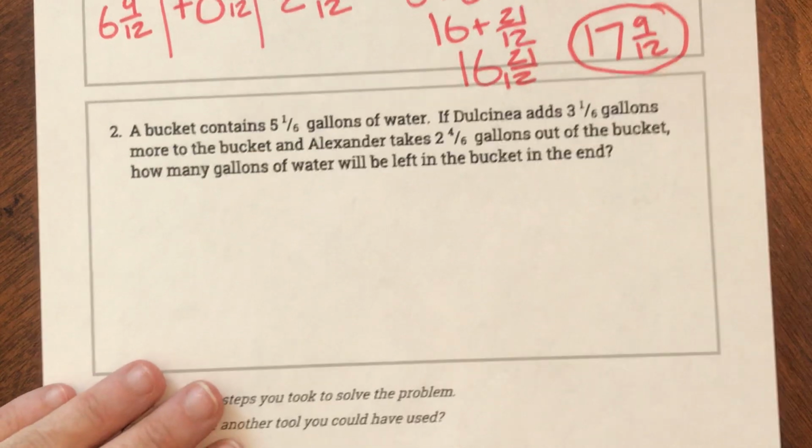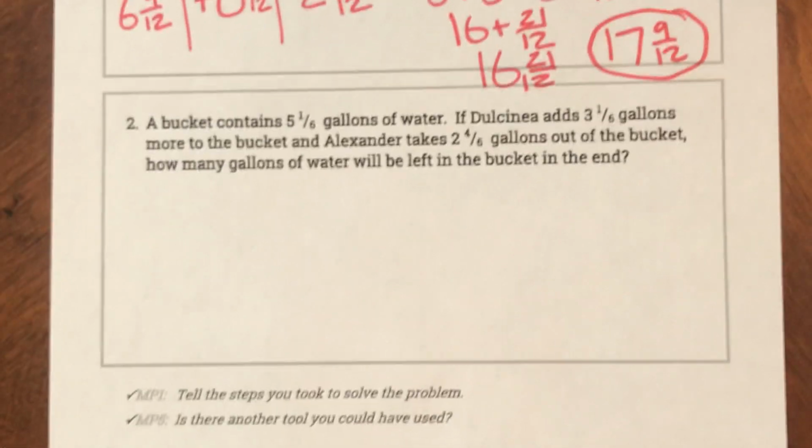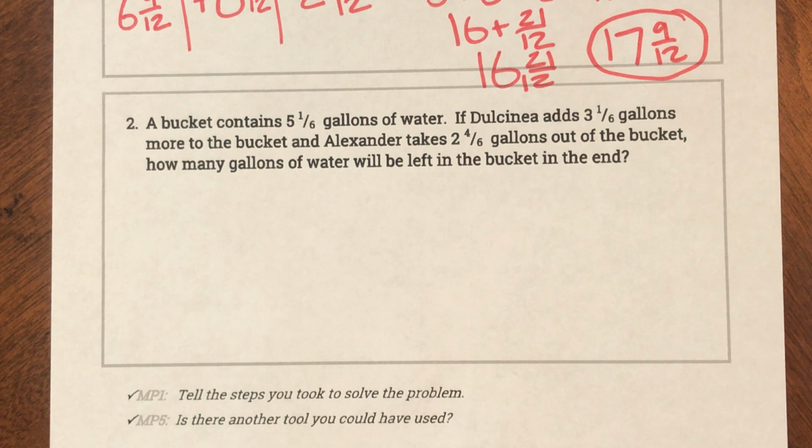Okay, let's look at my next one. It says a bucket contains 5 1/6 gallons of water. If Dulcina adds 3 1/6 gallons more to the bucket and Alexander takes 2 4/6 gallons out of the bucket, how many gallons of water will be left in the bucket in the end?